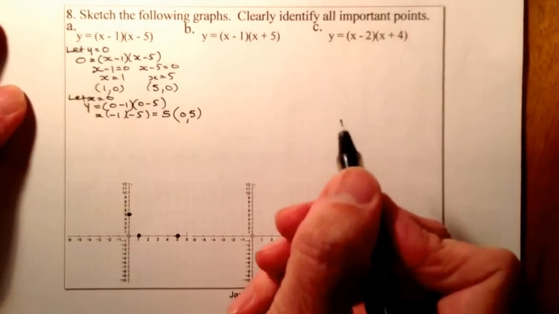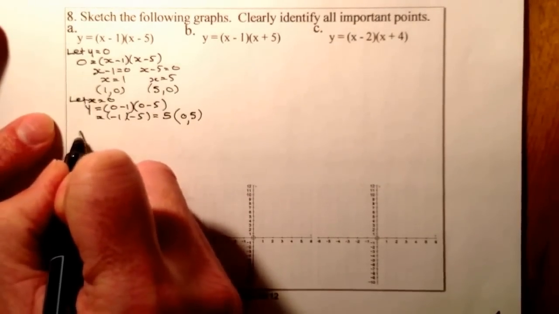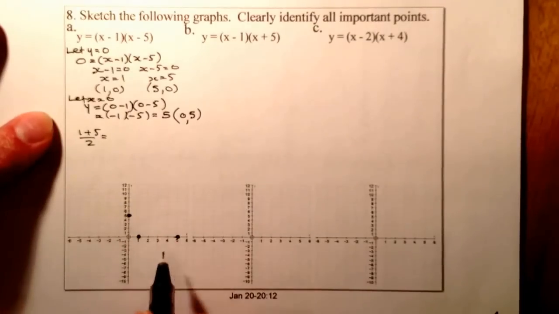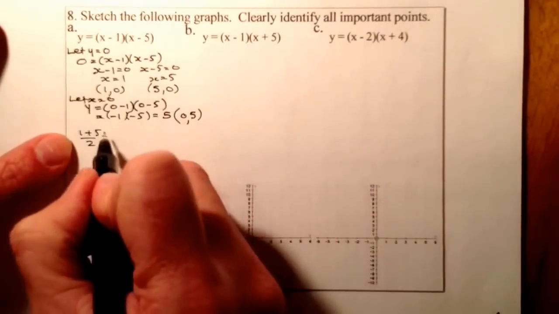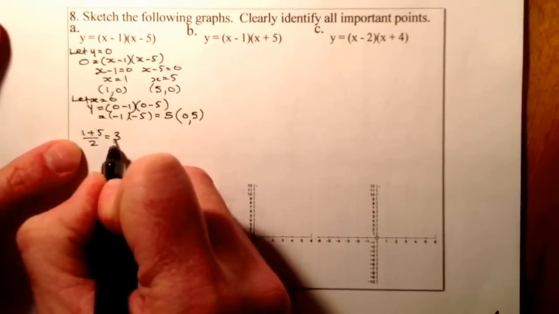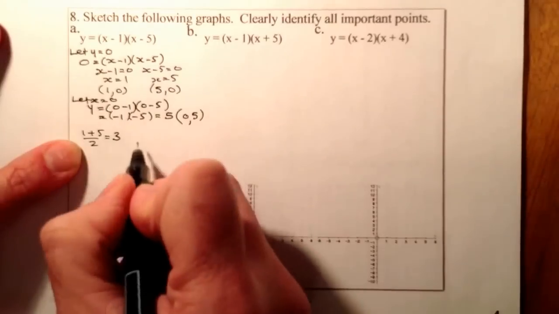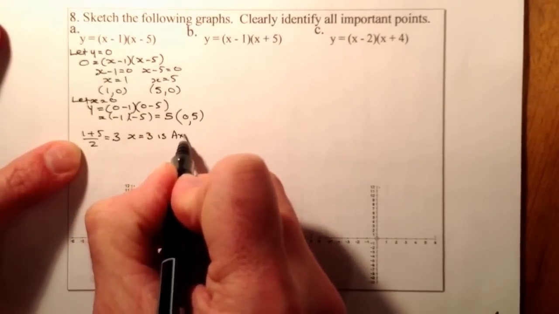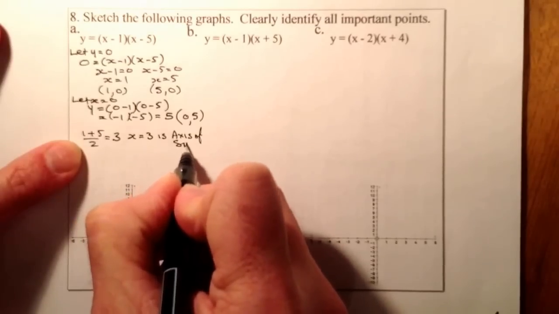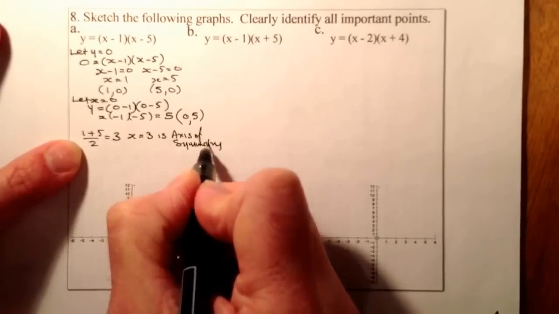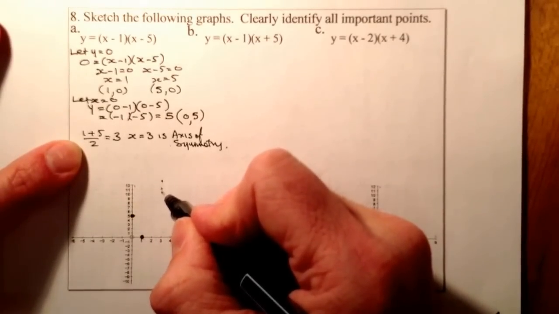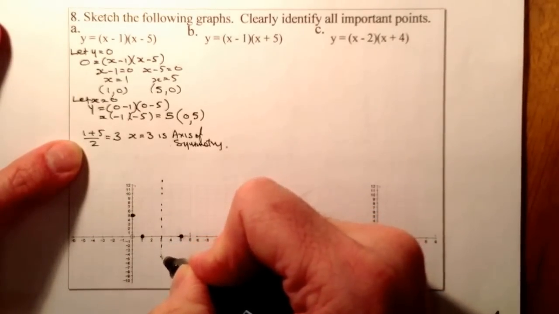So my x value is going to be 1 plus 5 divided by 2, which gives me the axis of symmetry. So that will be 6 divided by 2, which equals 3. So x equals 3 is the axis of symmetry. So the turning point is going to lie on this line here somewhere.